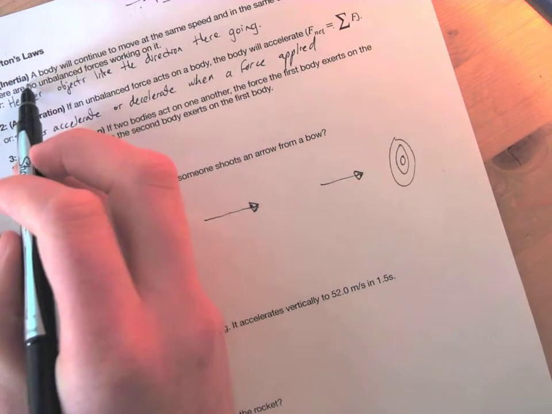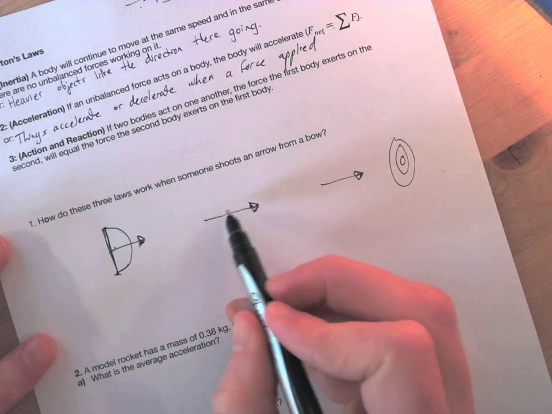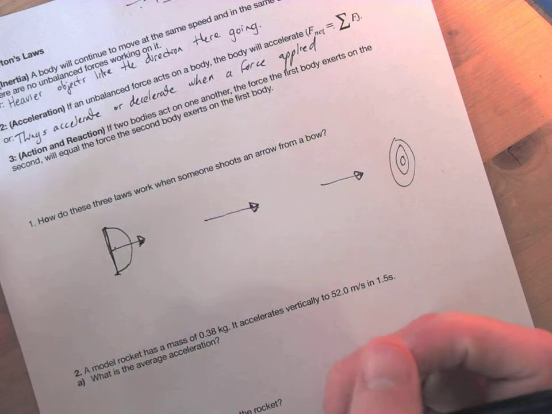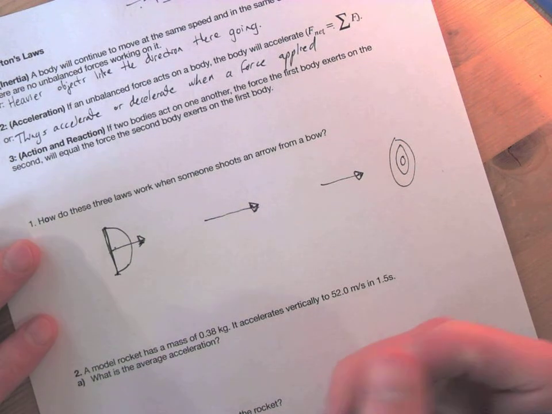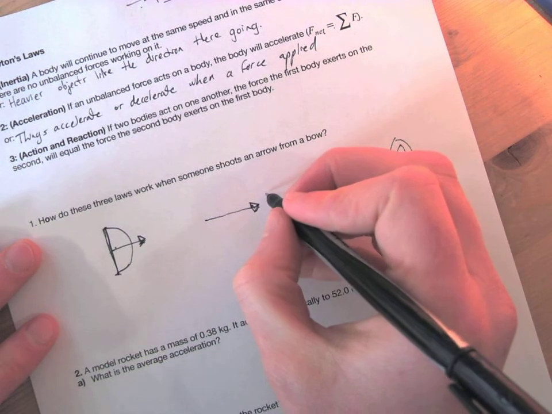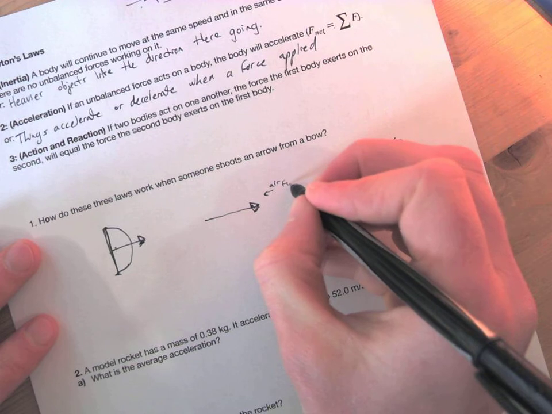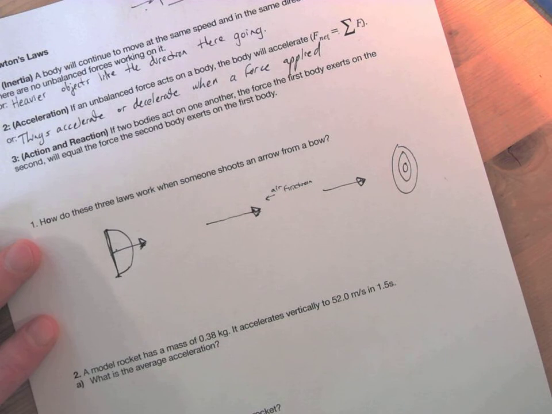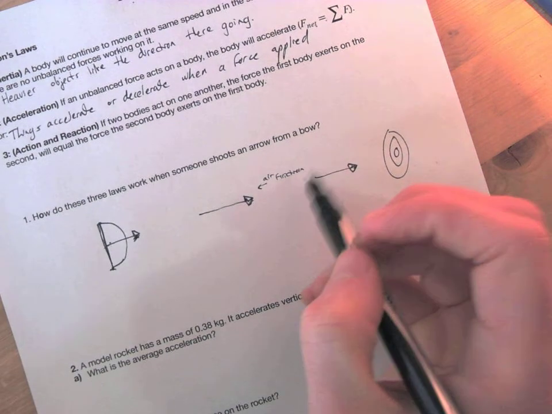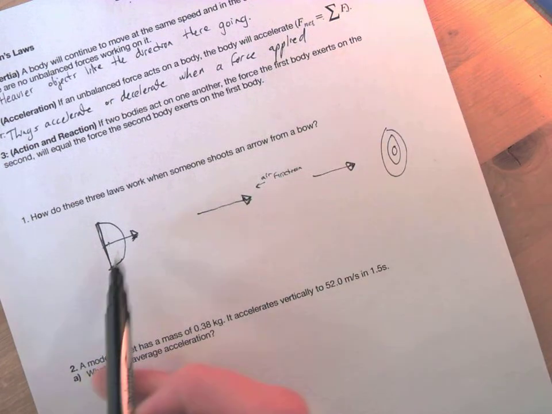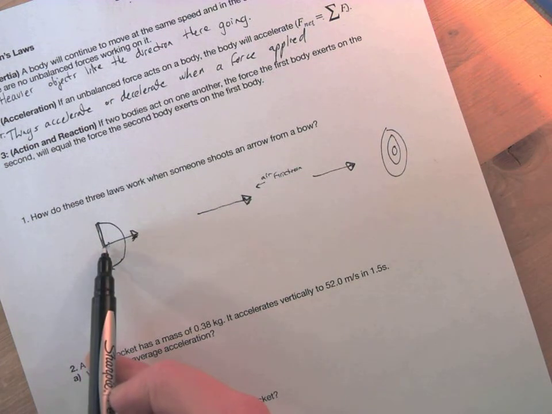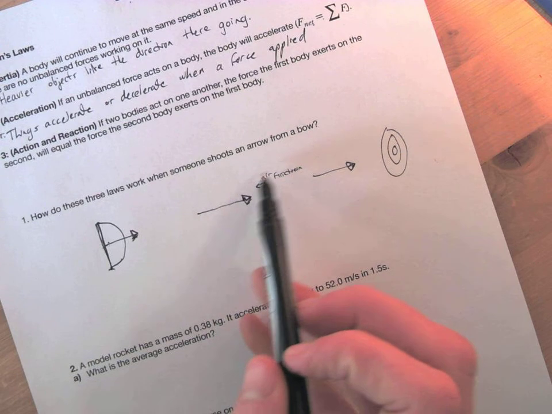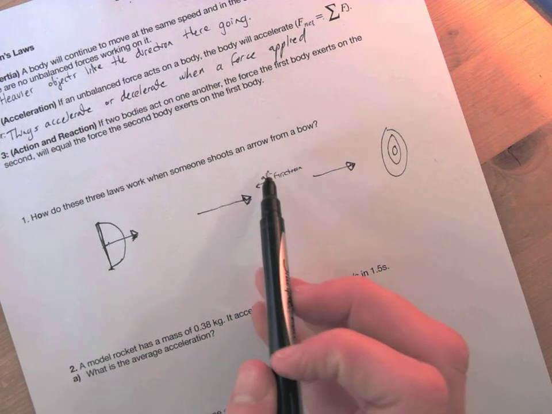You could say the first law makes it move, and the arrow will continue forever in that direction unless any unbalanced forces work on it. We know that eventually it will stop or slow down, so what works on it is air friction, an unbalanced force that slowly works against it, so that's an unbalanced force that causes deceleration. Another thing is the acceleration caused it to accelerate to begin with, and then once the force was done with, eventually it started to decelerate because of the air friction.